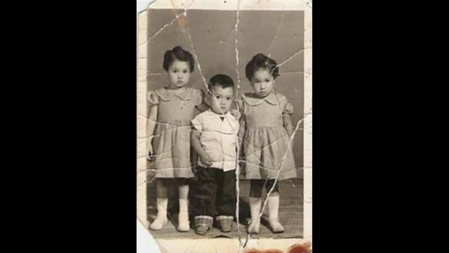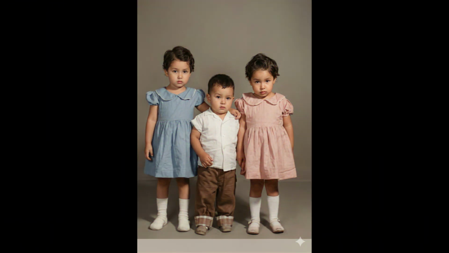Here is another example of photo restoration. The photo is heavily weathered with prominent cracks, creases, and spider webbing across the entire surface. There is also significant staining at the bottom and a torn corner at the top left. All physical damage has been digitally healed.